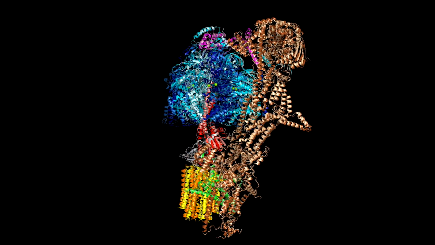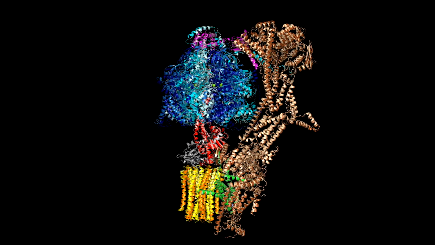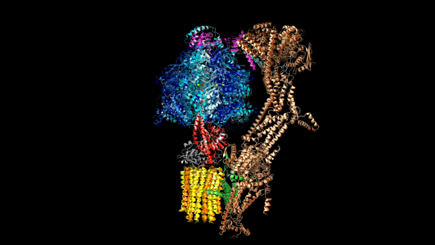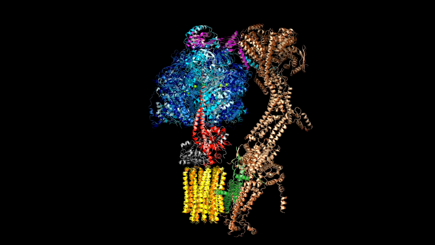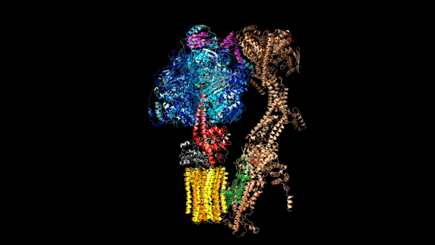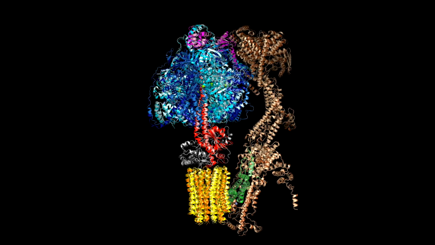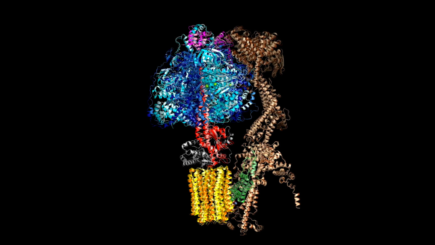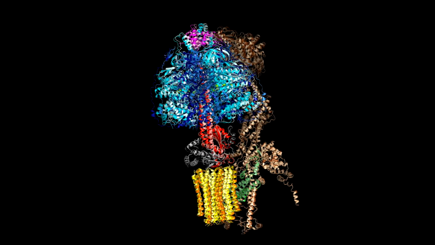The open state allows ADP and an inorganic phosphate to enter, and at the end of the synthesis, the open conformation releases ATP. The gamma subunit will rotate 120 degrees, changing the conformation from an open conformation to a loose conformation. In the loose state, the ADP and inorganic phosphate are both stabilized by the magnesium ion and the hydrogen bonds of the active site residues to hold the substrates in position for the reaction.